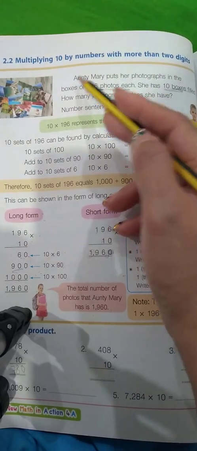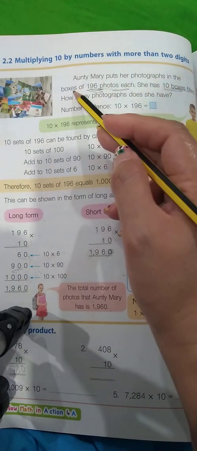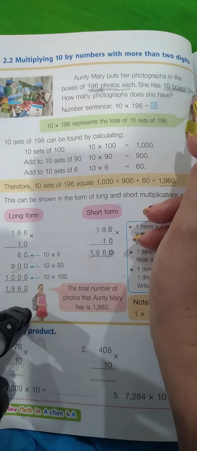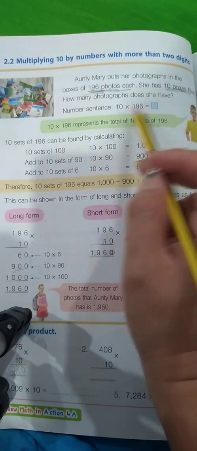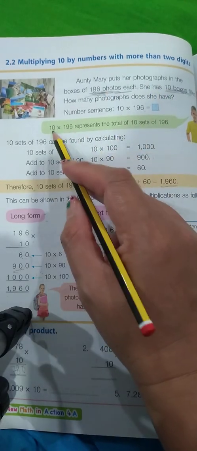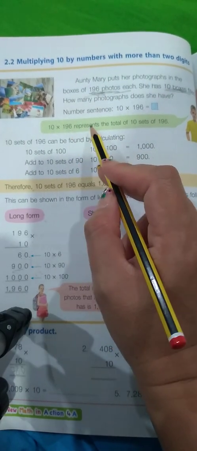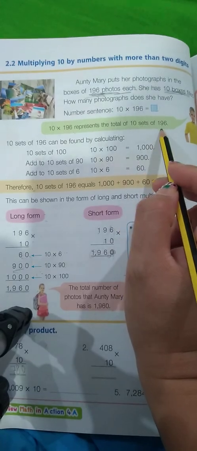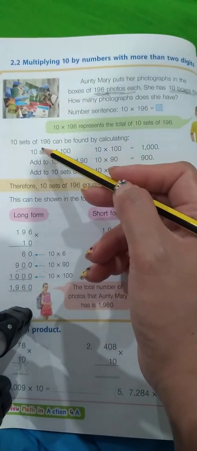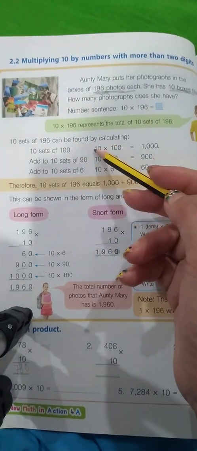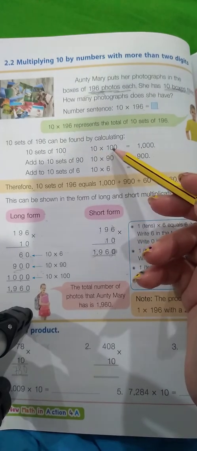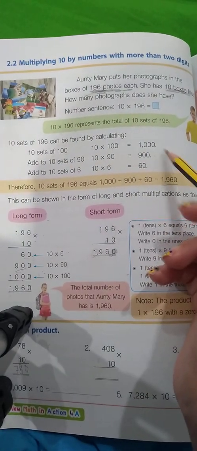Okay, so again, Auntie Mary puts her photographs in the boxes of 196 photos each. She has 10 boxes filled. How many photographs does she have? Number sentence: 10 times 196. 10 times 196 represents the total of 10 sets of 196. Okay, so here, 10 sets of 196 can be found by calculating 10 sets of 100. 10 times 100 is equal to 1000.